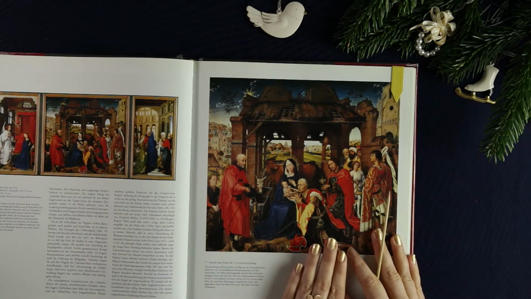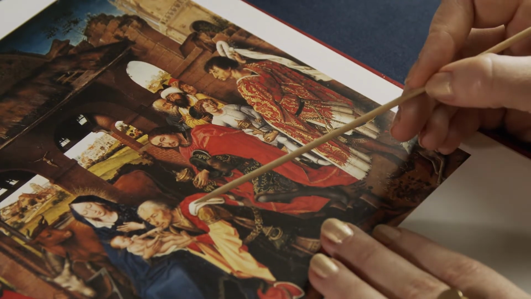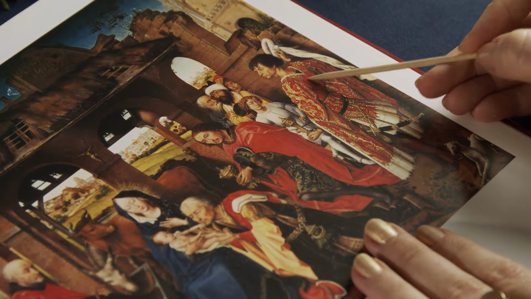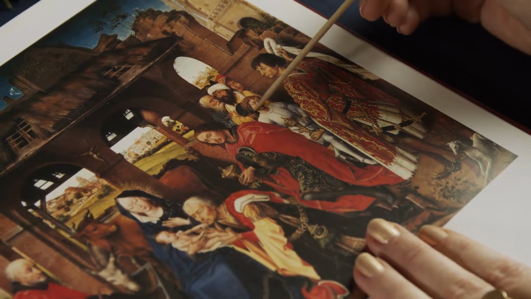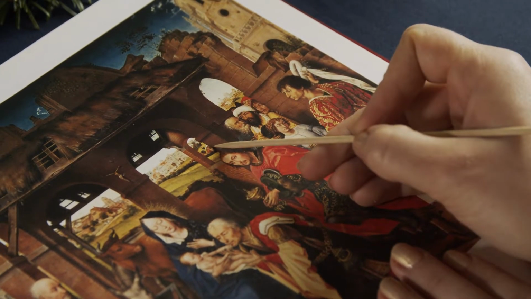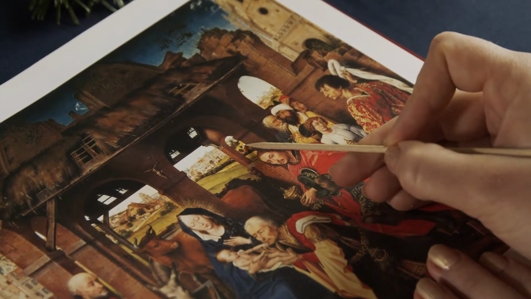And on the other side we have the adoration of the Magi. So 1, 2, 3. And then here in the background we have a whole lot of people coming to visit the Christ child too.